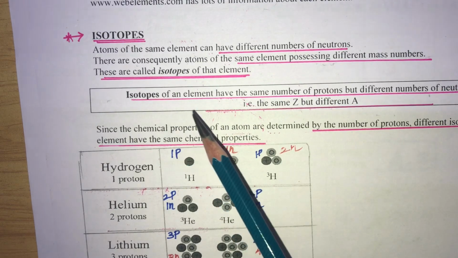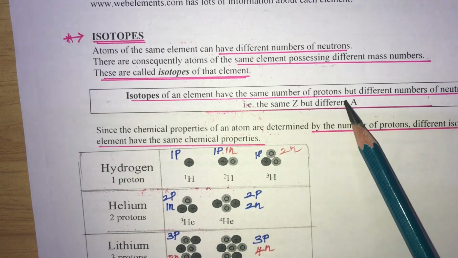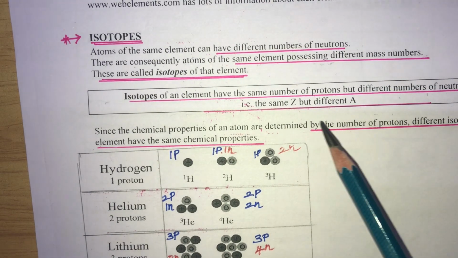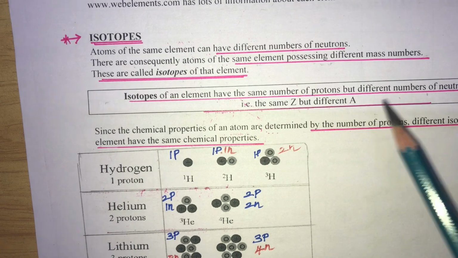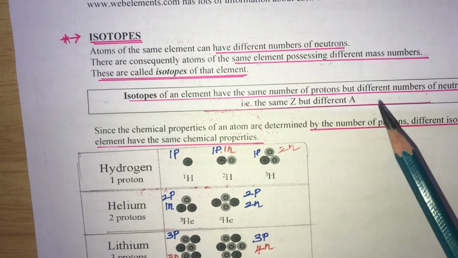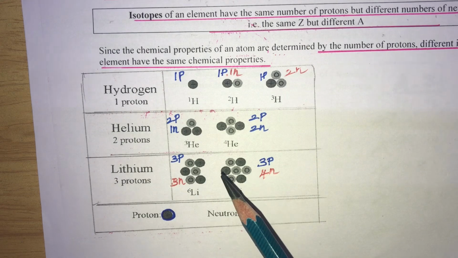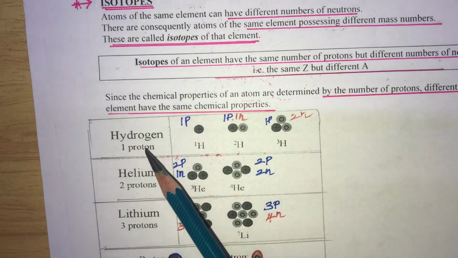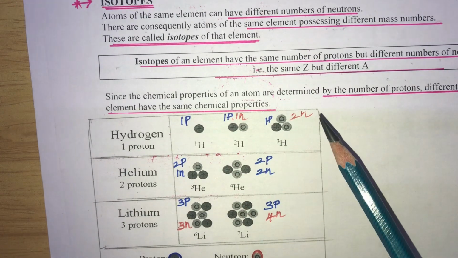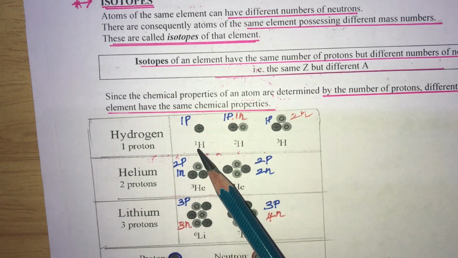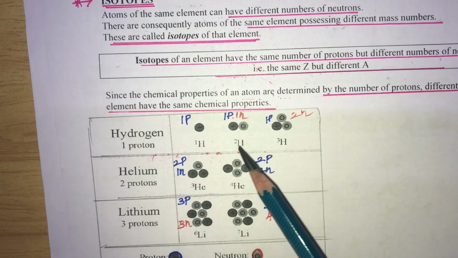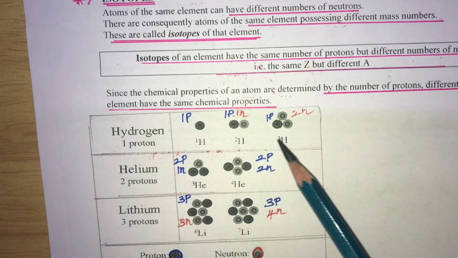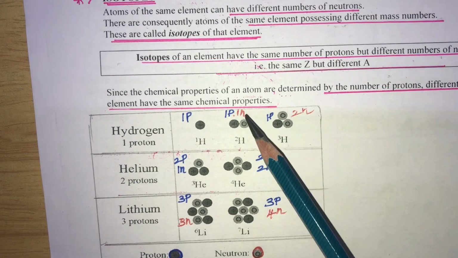Isotopes of the element possess the same number of protons but different numbers of neutrons. The difference is due to the number of neutrons only. That is, same atomic number, different mass number. For example, now we are going to see the isotopes of hydrogen, helium and lithium. Isotopes of hydrogen are protium, deuterium and tritium. Protium has mass number 1, deuterium mass number 2, and tritium mass number 3. The difference in the mass number is due to the difference in the number of neutrons.